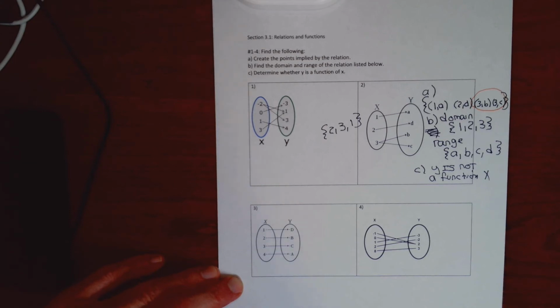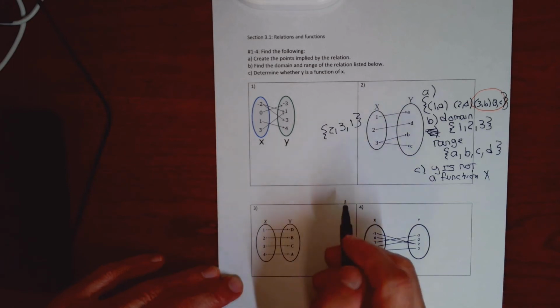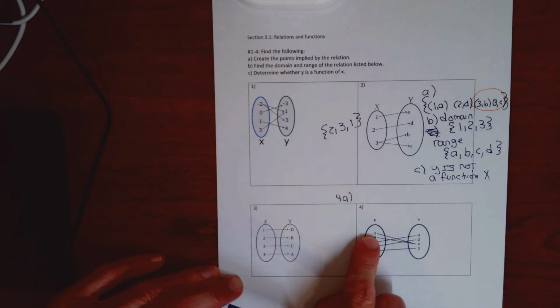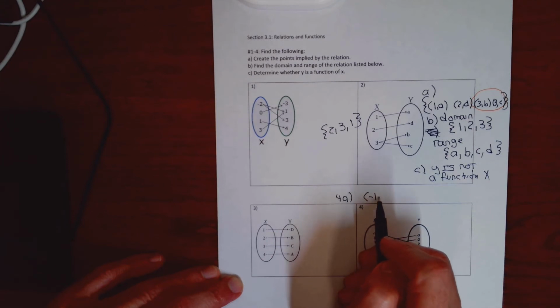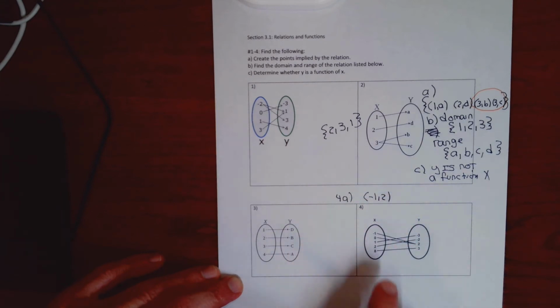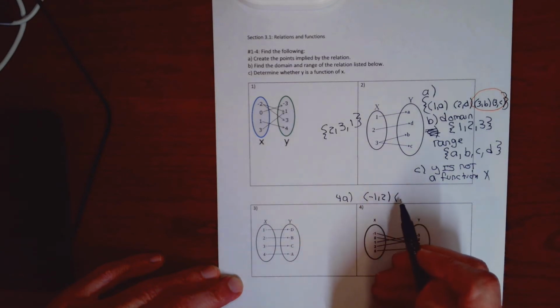So problem 4, boy, the graph is getting hard for me to look at, but let me try to do 4a. Create the points implied by the relation. There's a line from -1 to +2, so the point -1, +2 is going to be in my relation. There's a line from 0 to +2, so the point 0, 2 is going to be in my relation.